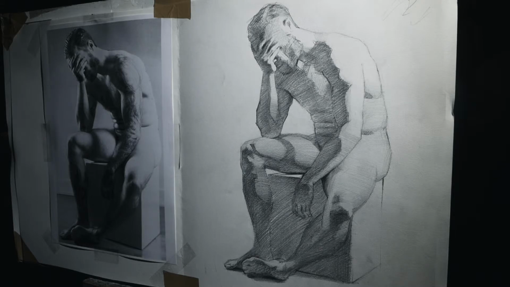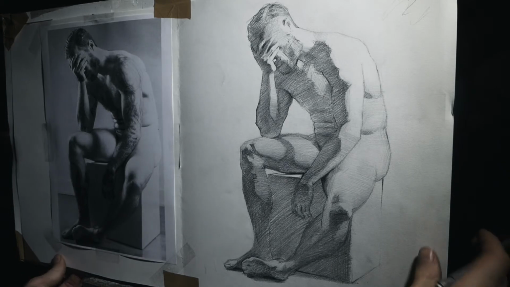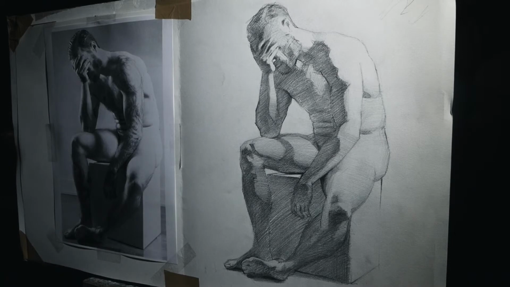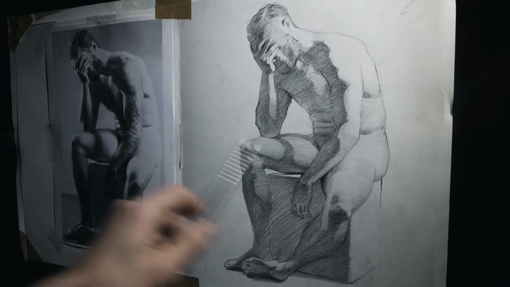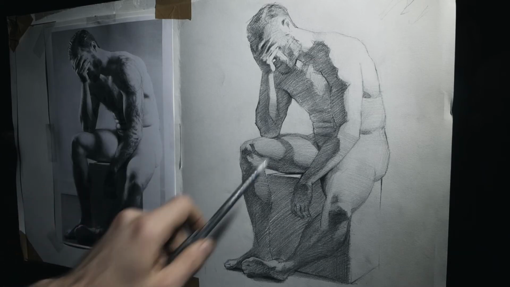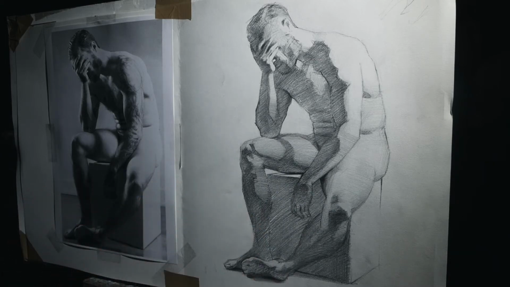So at this point everything's blocked in. I want to take a little bit of time just to look at my reference and look at the drawing and just see what seems to be off, whether certain forms maybe don't work quite as well as they should. I would probably say it maybe feels like these two legs are too different from each other in my drawing, so this one's quite dark, this one's quite bright.